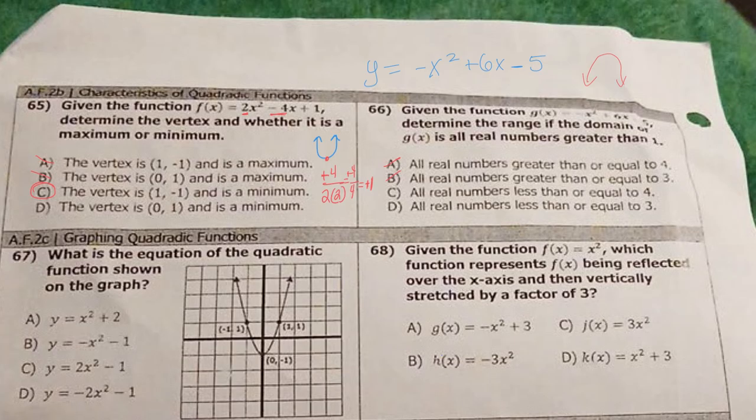Now, the next thing they said is it's all real numbers greater than 1. So I can plug in a 1 to the x's and try to figure out what my y value would be. So if I plug in a 1, I would say negative, and then 1 squared plus 6 times 1 minus 5.